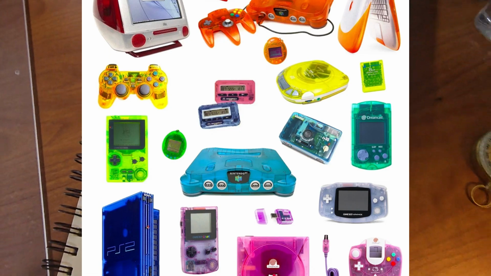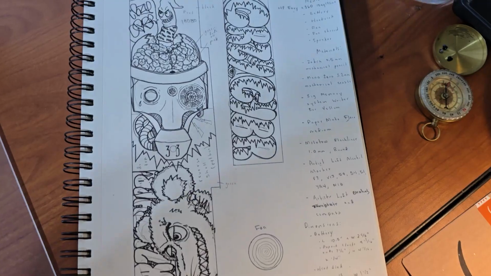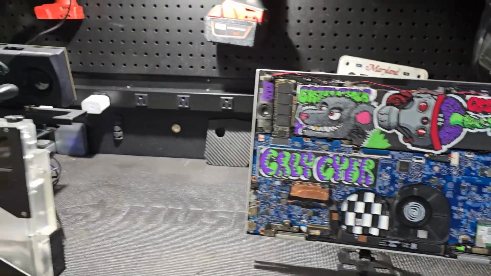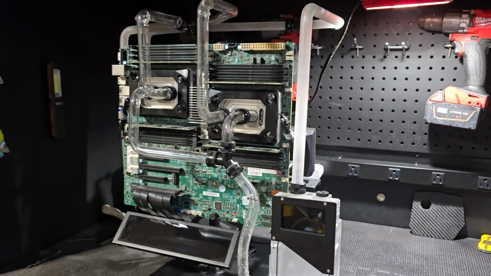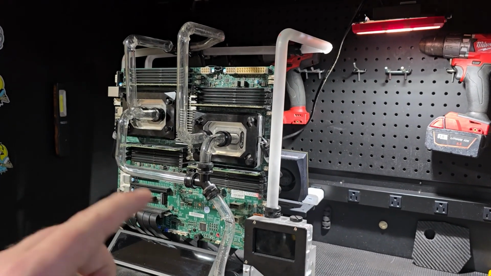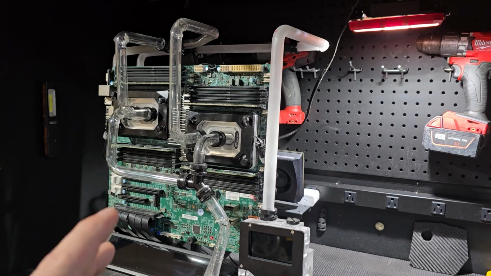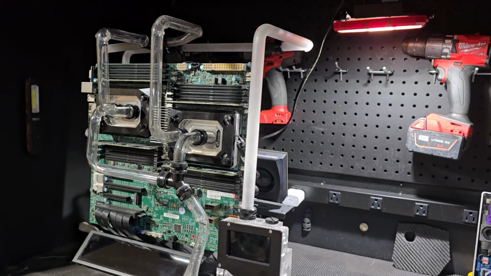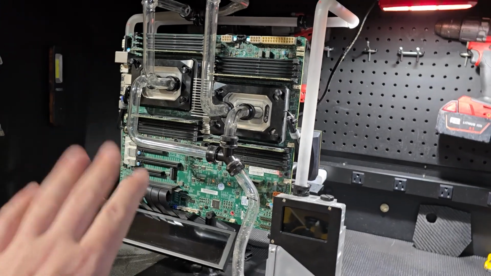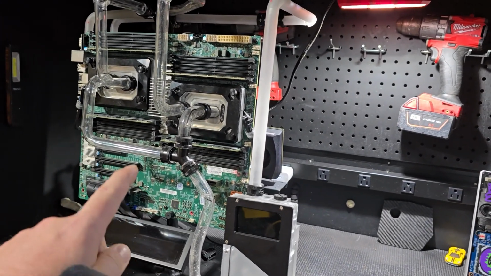So one of the goals of the channel is to add that into future projects where we can. I think it adds a really cool visual element and a very large aesthetic appeal to whatever it is you're building. I've always been the type of person who loves to see the inner workings of things, and I really like that aspect when someone can incorporate that into a build.